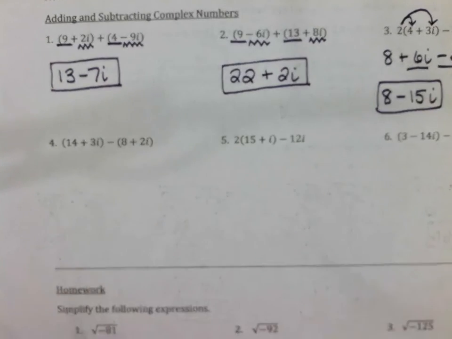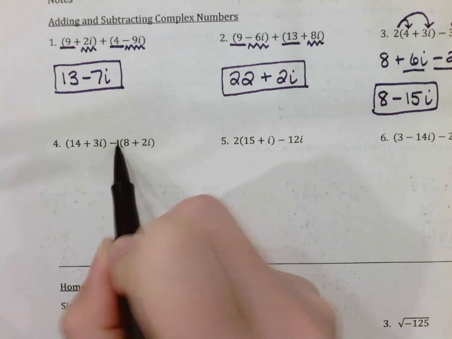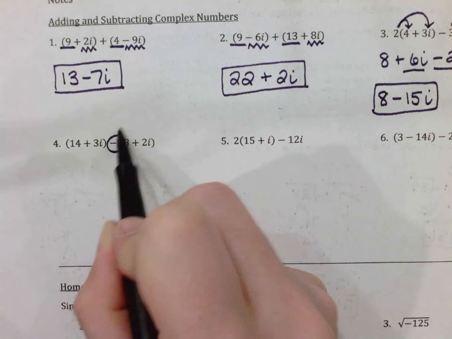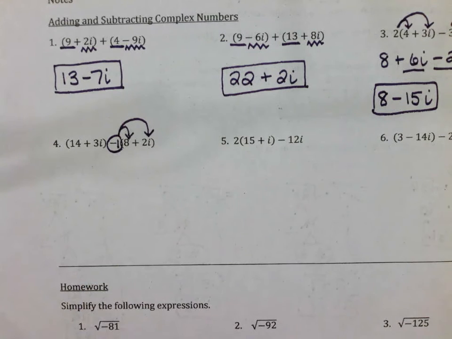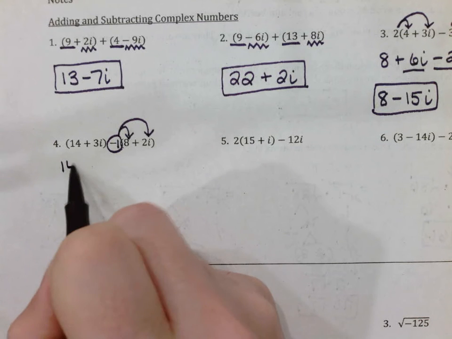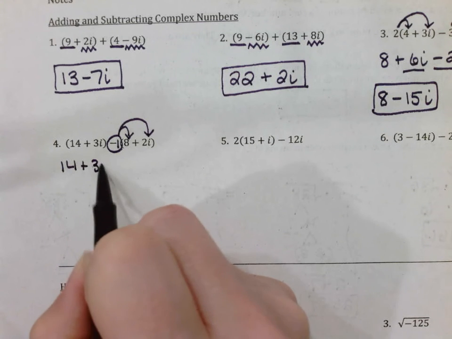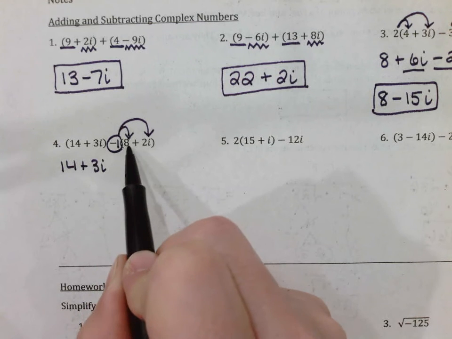Over here we have a minus sign now between parentheses. It's kind of like a negative 1 out in front that we have to distribute to everything in the parentheses behind it. The first expression doesn't actually change at all, so I can go ahead and bring that right down, my 14 plus 3i. But now I'm doing negative 1 times 8.